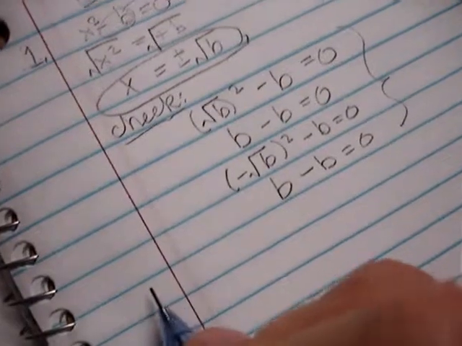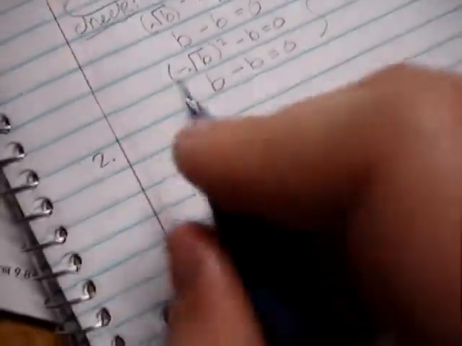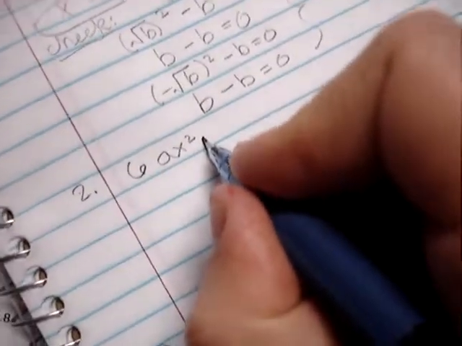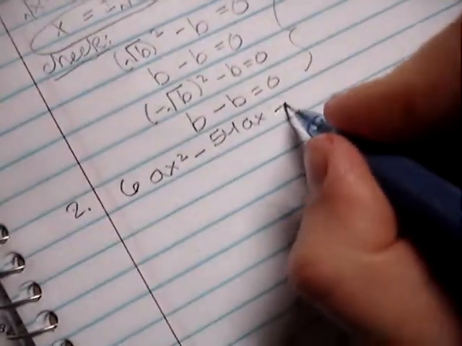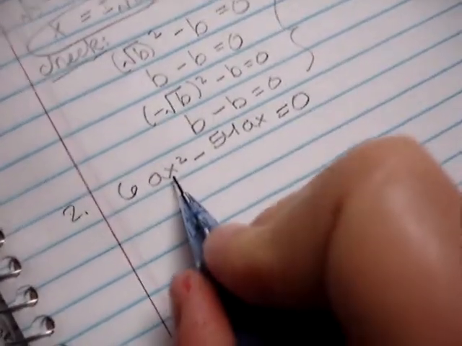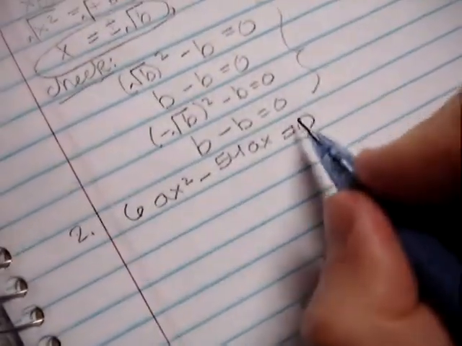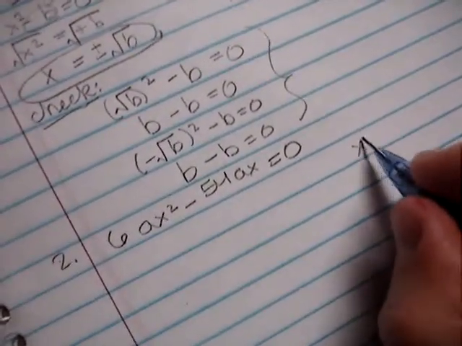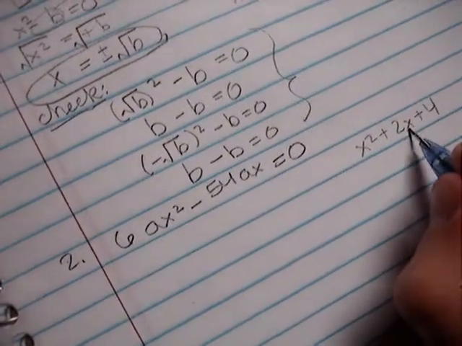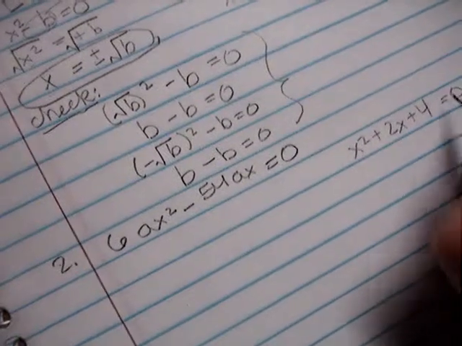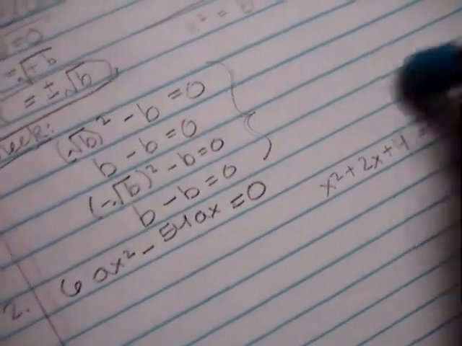Let's do problem 2. Problem 2 is 6ax squared minus 54ax equals 0. These are quadratic equations. They have an x squared value, an x value, and some of them will have a number, like x squared plus 2x plus 4. You've got an x squared, an x, and then just a numerical value equals 0. That's like a quadratic setup. So these are quadratic equations that we're working on. Good thing to remember. Just a random side note.